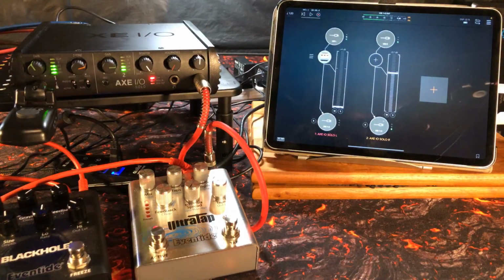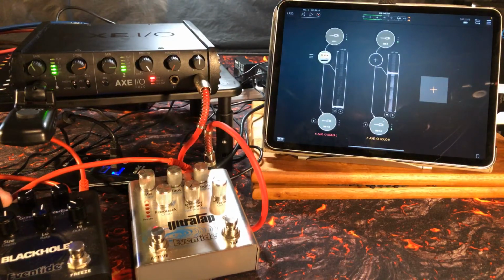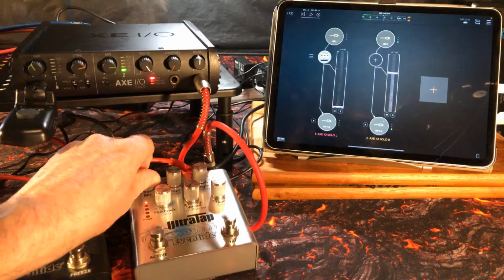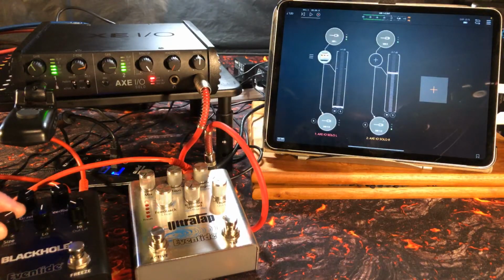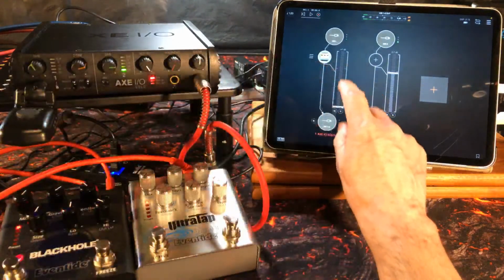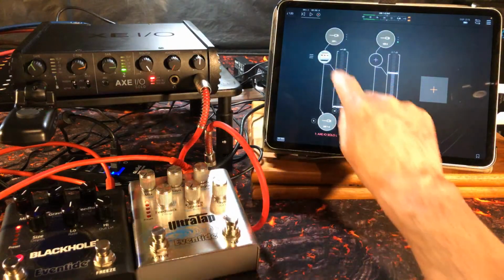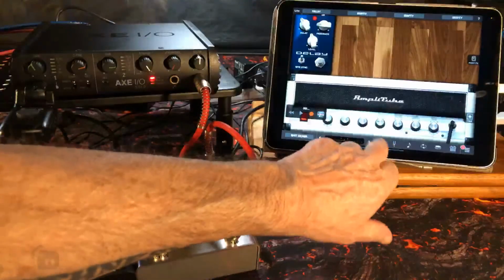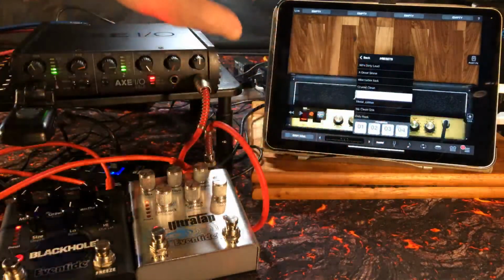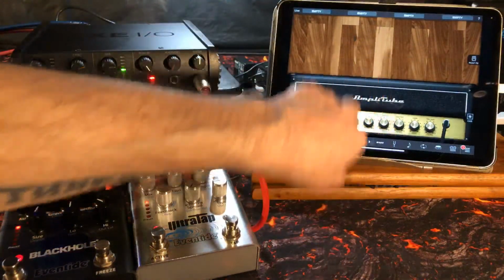Okay, so let's switch on Black Hole. So here's Black Hole. But you see how, now, let's blend in this one. And maybe this time it might be a nice idea to hear something a bit more aggressive. Maybe that's gonna work. I don't know.